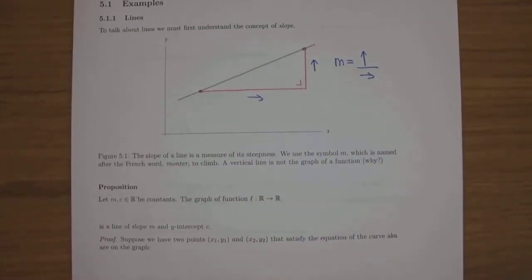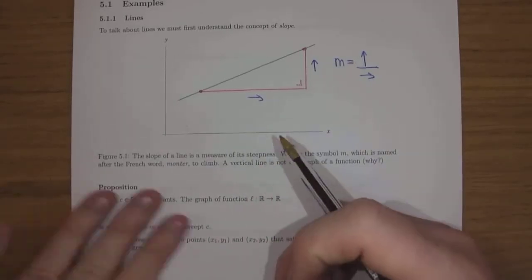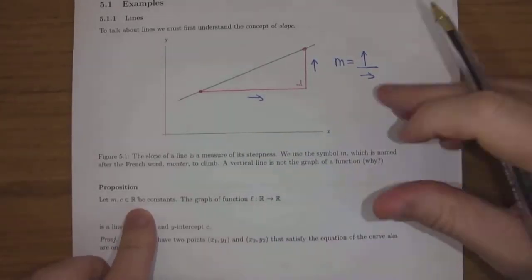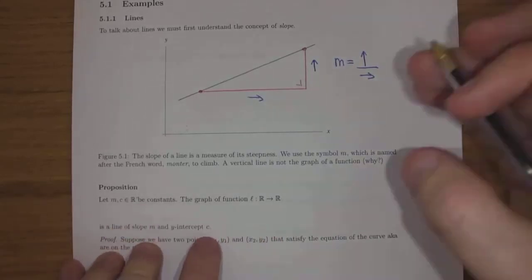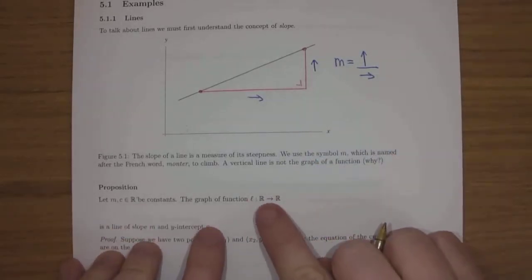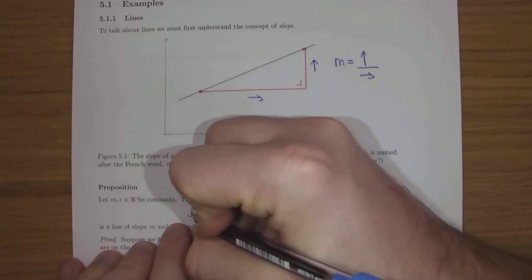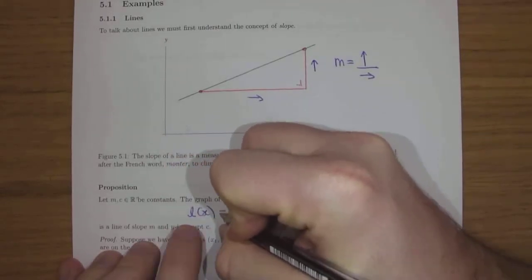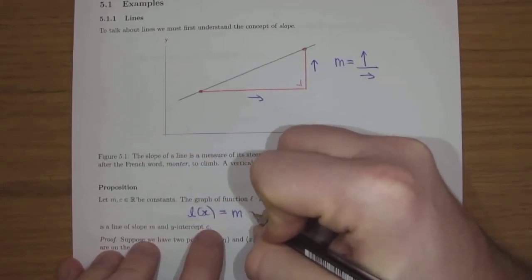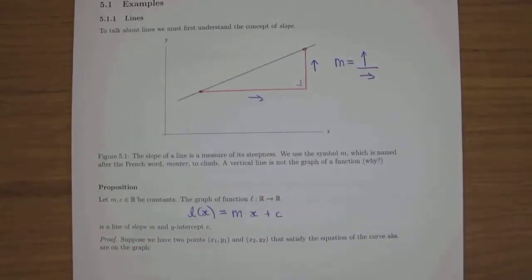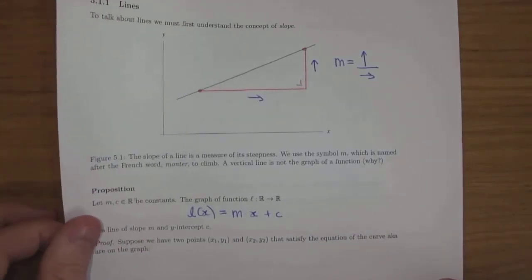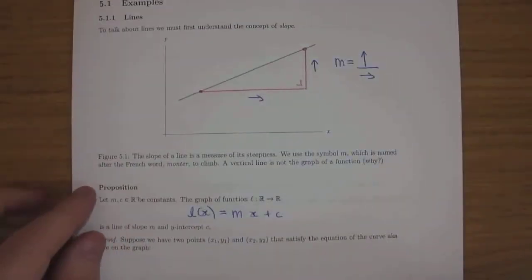So what we have here is: let m and c be constants. So there are some specific real numbers, like 2 and 3.4, whatever. The graph of a function from real numbers to real numbers given by L of x equals this constant times x plus this constant. If you graph this function, you get a line. Okay, so I think we are going to come up with a proof here.